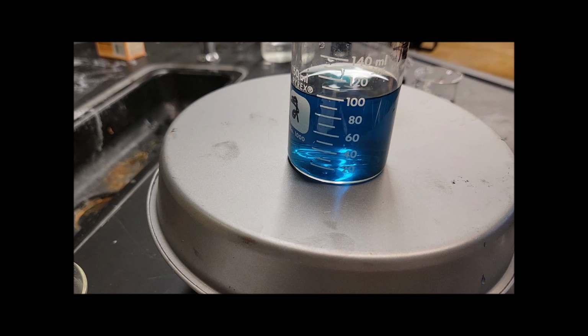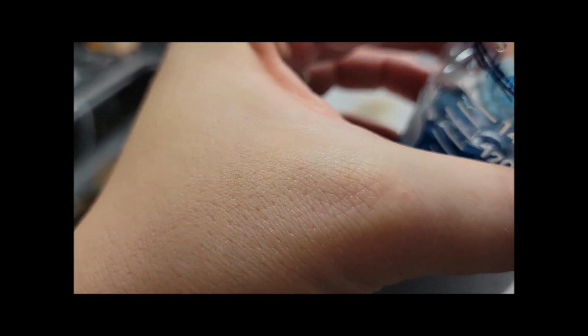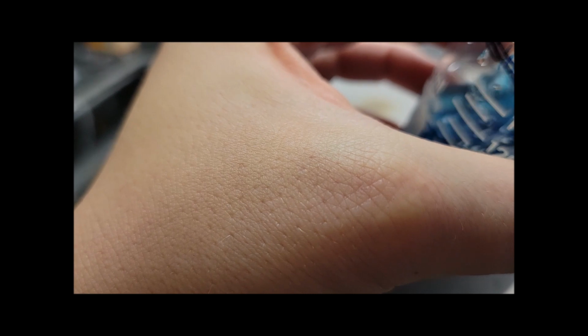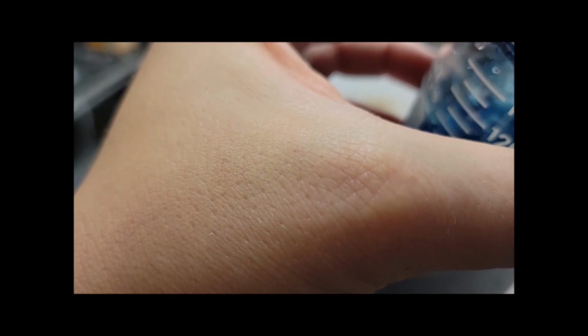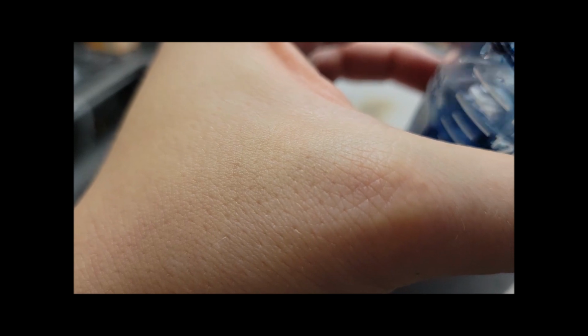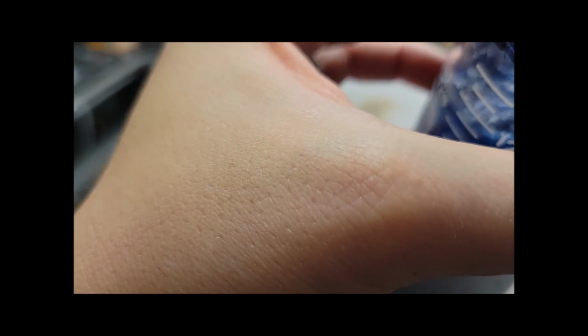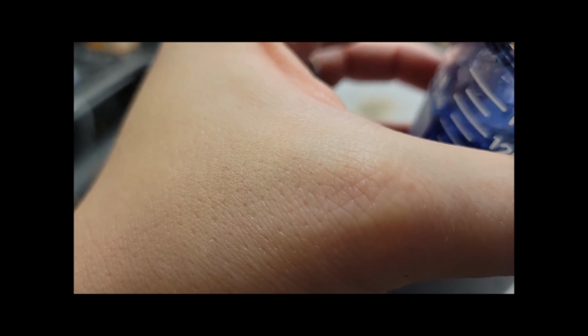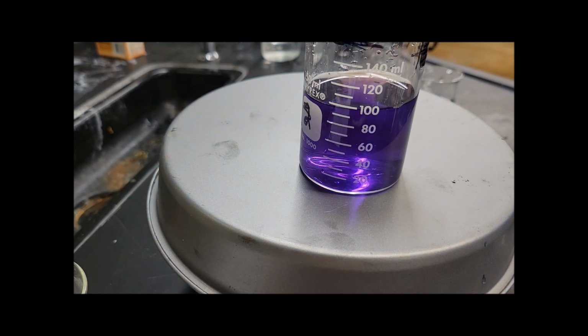That's more than enough. Now I'm going to attempt to blow CO2, blow air into it, so as to change it back. As you see, it has gone back to its original purple color.